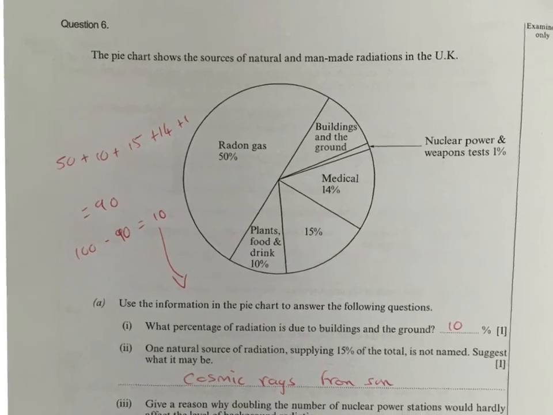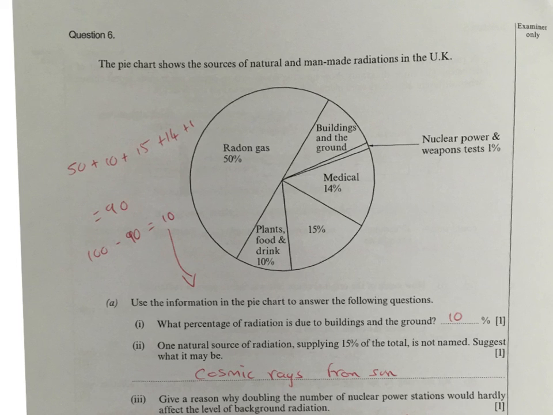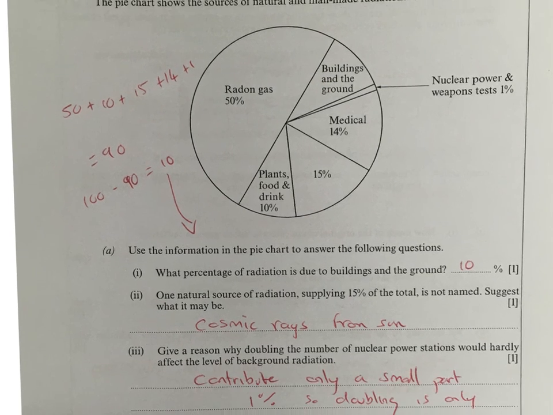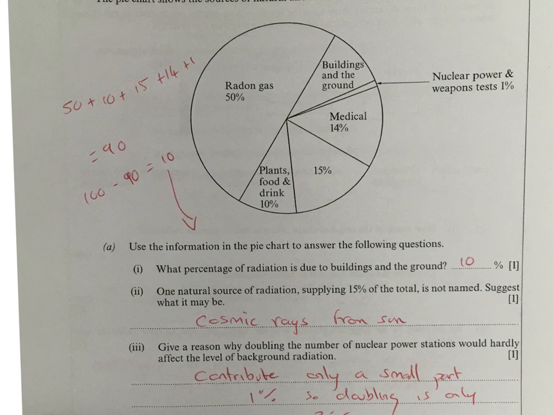And then, let me just straighten this up a little. We've got this pie chart, and it says what percentage of radiation is due to buildings and the ground. So it's not calculated that for us, but all this is percentage. So you've got 50% there, plus 10, plus 15, plus 14, plus 1 is going to give us 90. Well, we need 100% in there, so 100 minus the 90 I just calculated is going to give me my remaining 10%. I've seen students try and get protractors there and try and measure the angles, and it's really not that difficult for 1 mark. You just add them all up and then see what's remaining.